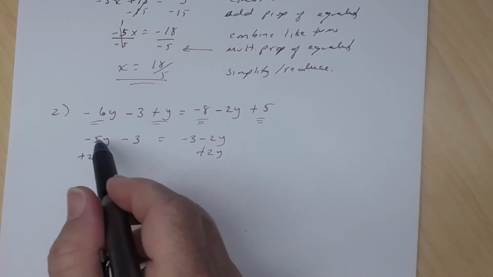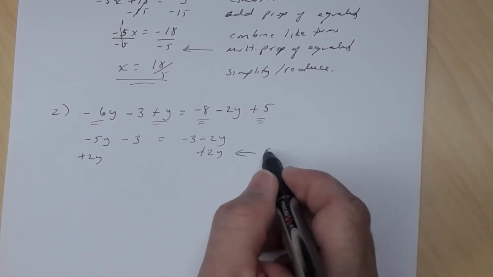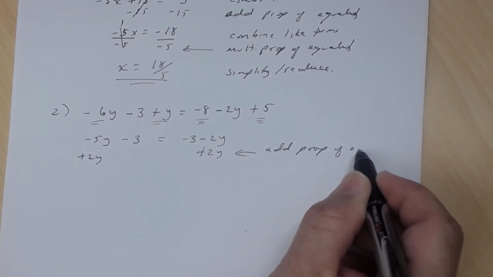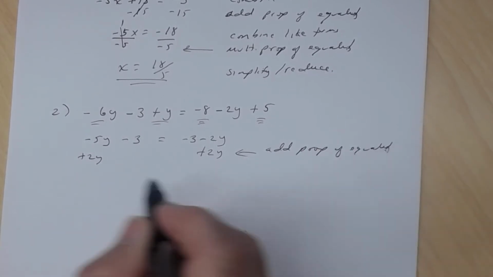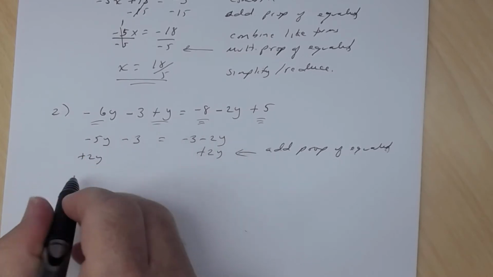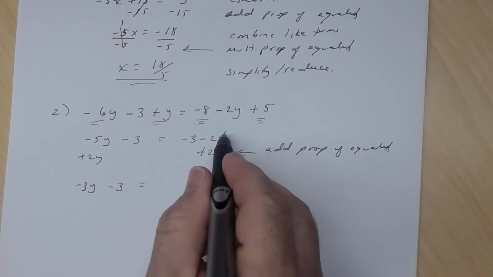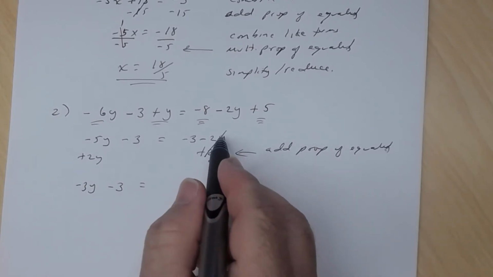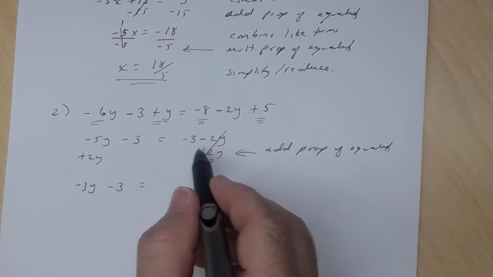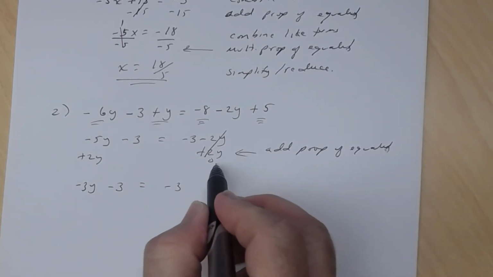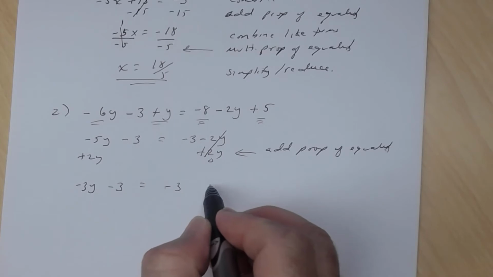Okay, and then remember that's the addition property of equality. All right, now I'm going to combine like terms. A negative 5y and a positive 2y is a negative 3y minus 3 equal. When I combine these, I get 0, because those are additive inverses, those are opposites, and I get negative 3. All right, so then, again, what I did here to go from here to here was I combined like terms.